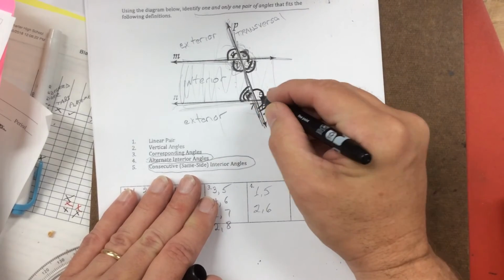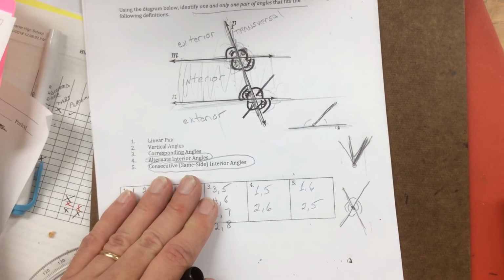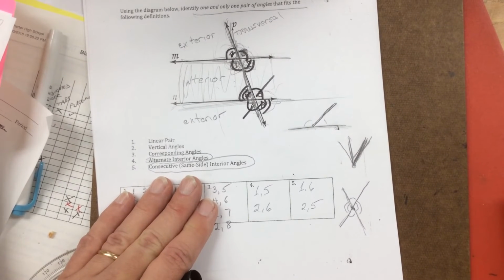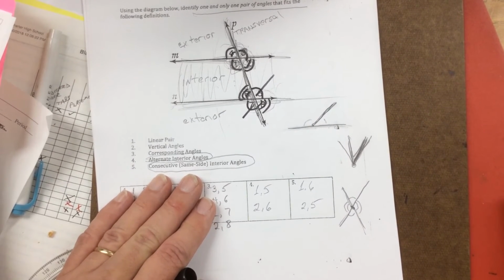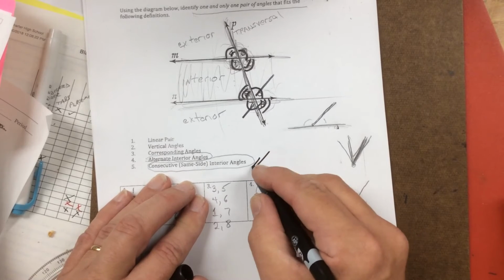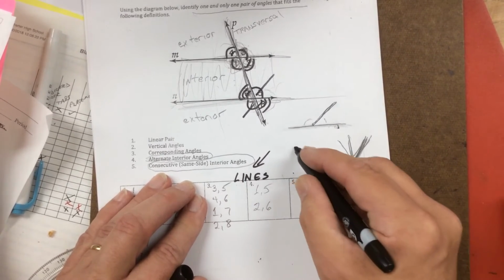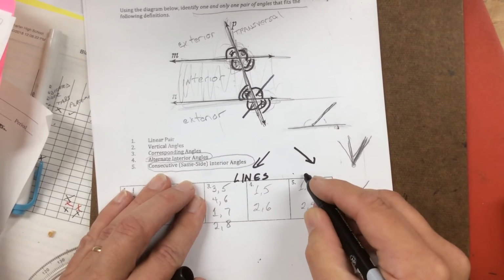And this one is congruent to this one. Okay? There are two situations. One is you can come in the room and know something about the lines. The other is you could come into the room and know something about the angles.